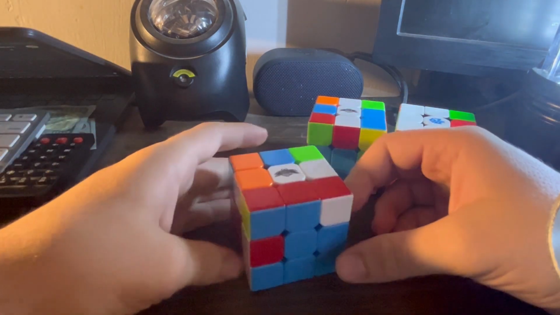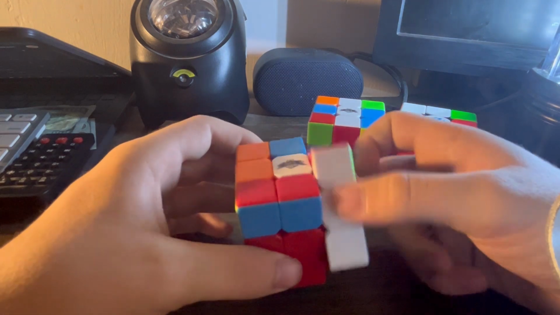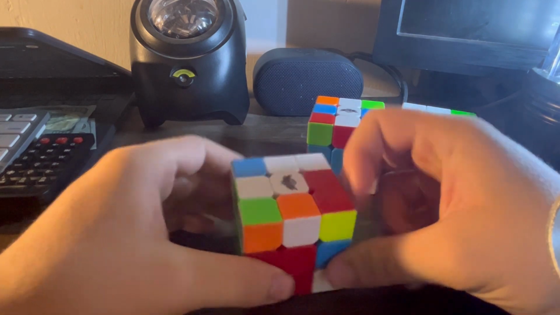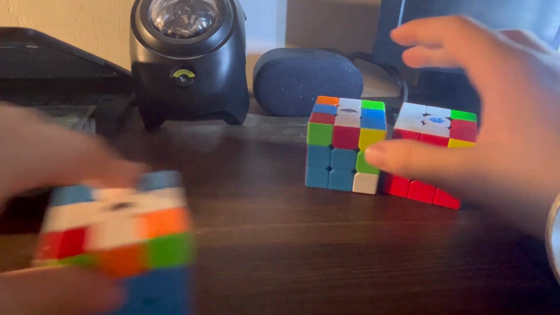Right here we have a half bar, so we want to move this white piece into it, move it over, and now we have a normal hook where we can insert it, and now we have a normal cross.